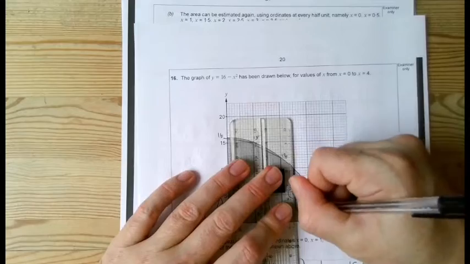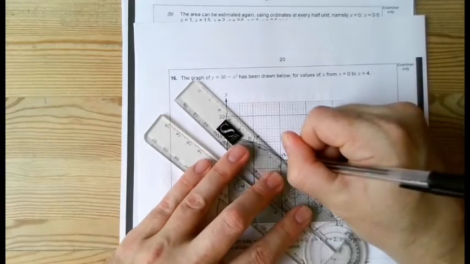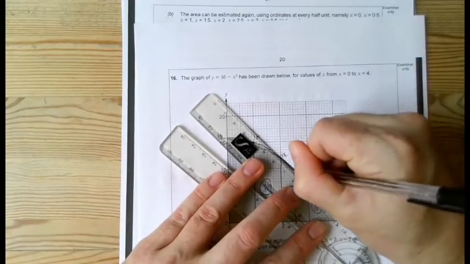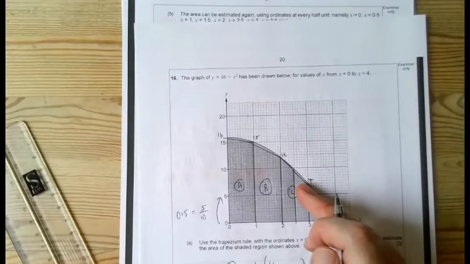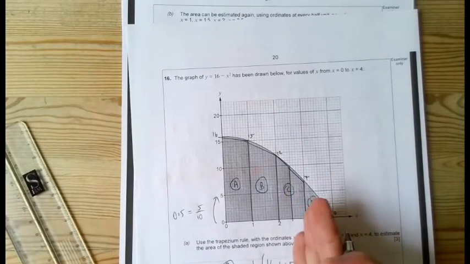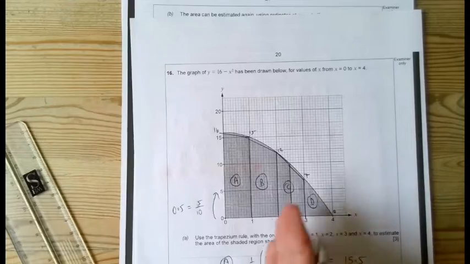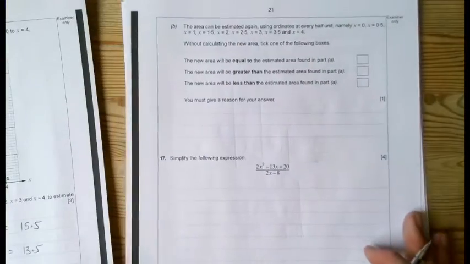If I chop that in half, like it's suggesting, and then do it, look how little area is left over this time rather than just connecting the two. It's even more accurate, okay? So the rule that you need to know is the more pieces you chop it into, the more accurate it's going to get, okay?